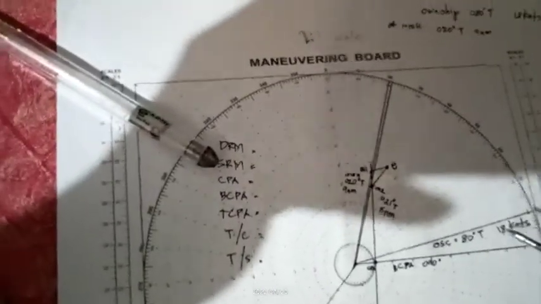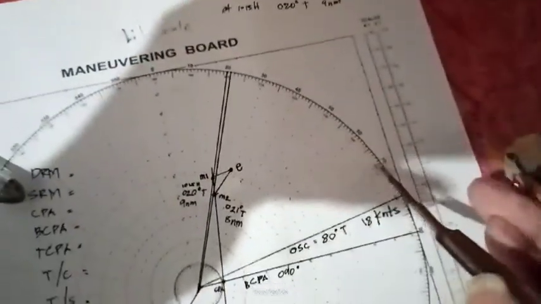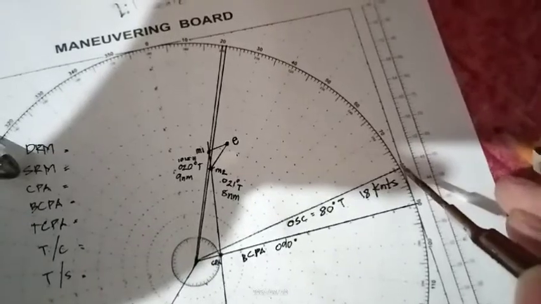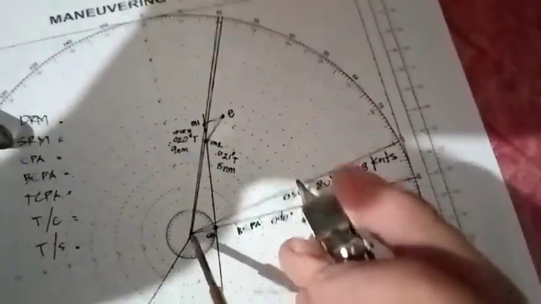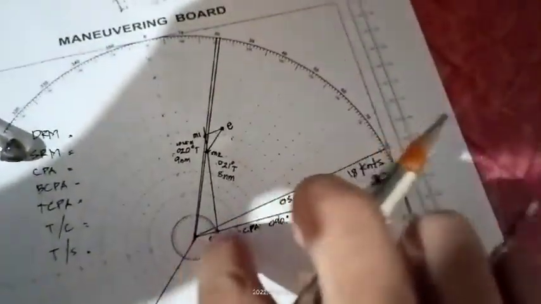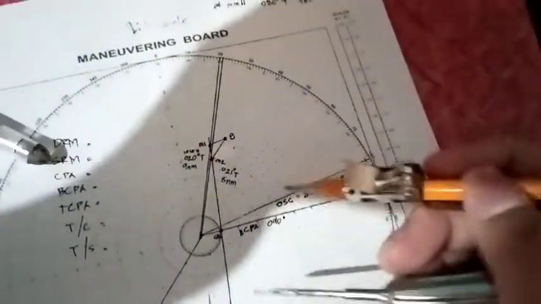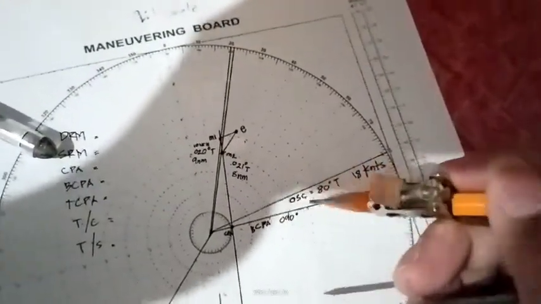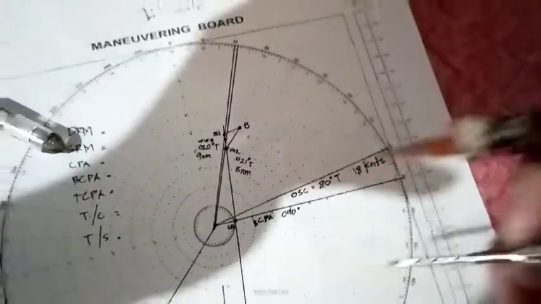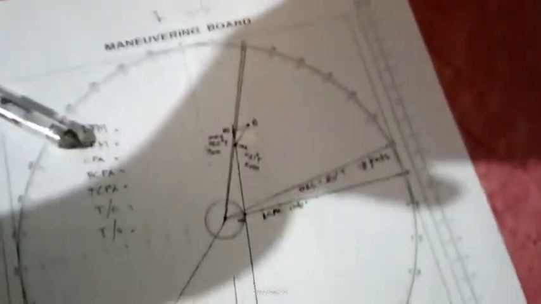So we have a bearing of our own ship of 080 degrees true. So this is 080 degrees true. You have to put a line and label it OSC, or own ship course, 80 degrees true with 18 knots of speed. Next is our first target.